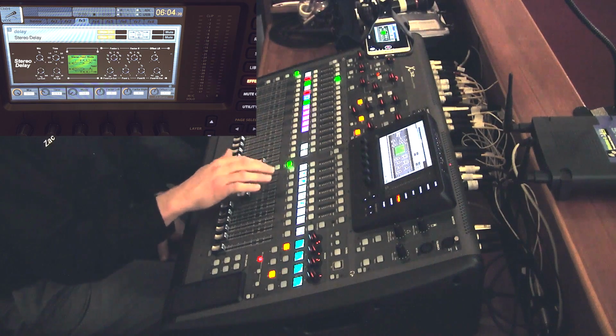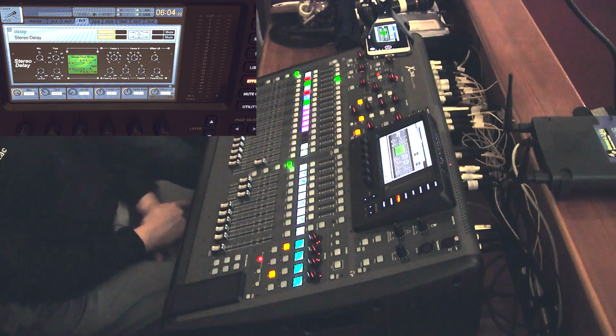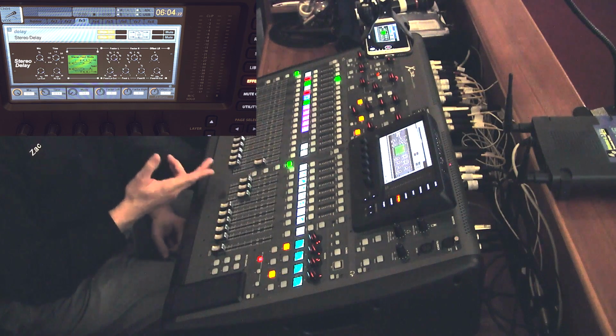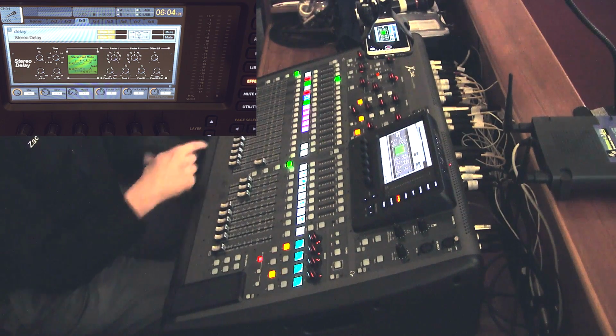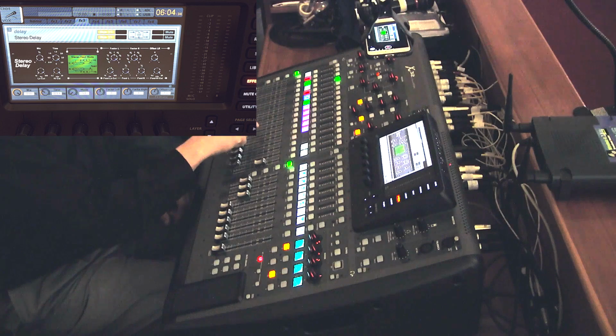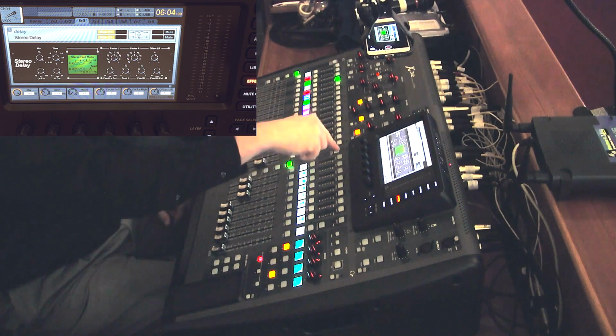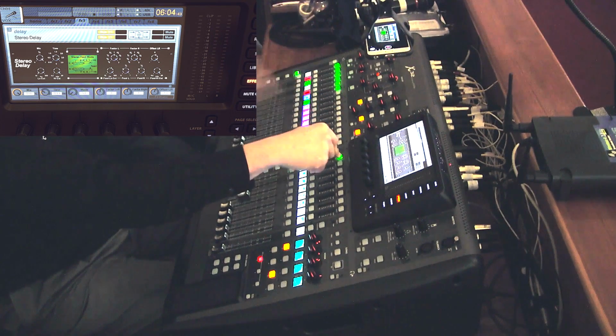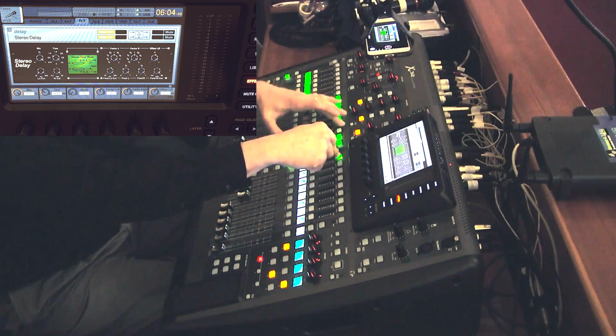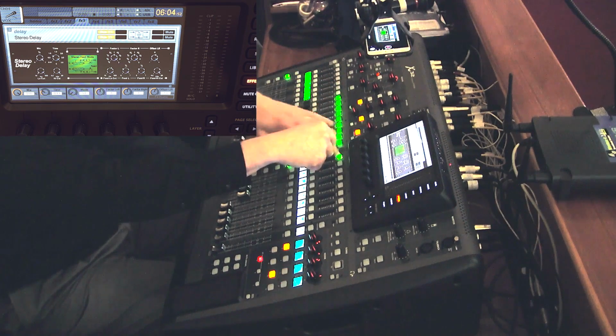Our group channels are up here. They're called DCAs, and they call them Group DCA 1 through 8. And these are just as easy to assign. On your old console or analog consoles, you'd have to go to each channel and assign it to Group 1. But on this console, you hold down the group channel, and you just hit the buttons of what you want to assign. So if I wanted to get that out of that group, I would just click it. Or if I wanted to assign all these to be on the group channel, now those would be on that group channel, or I could take them off.